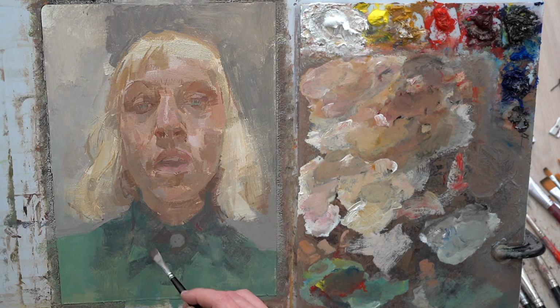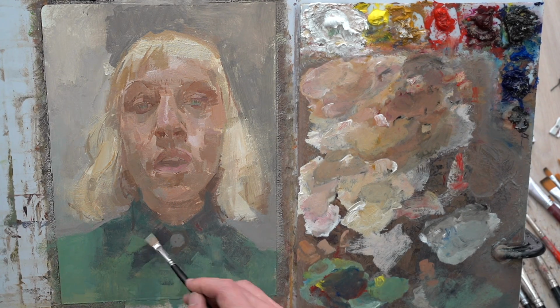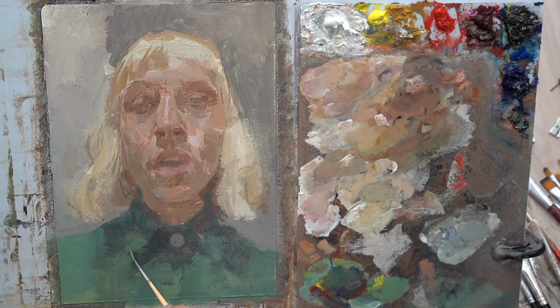I can spot future possibilities. I can see myself being far more patient and taking way, way more time in this initial instance of the painting.